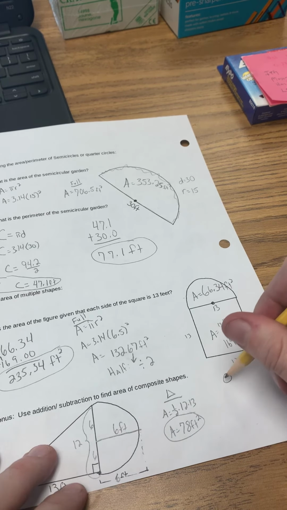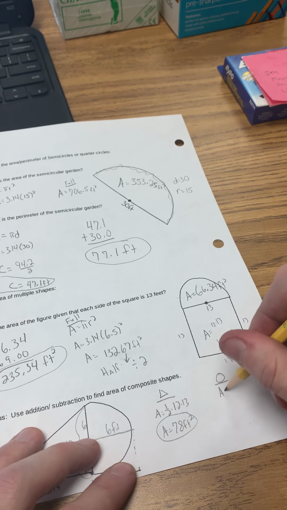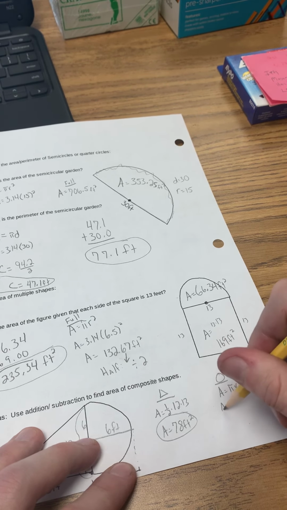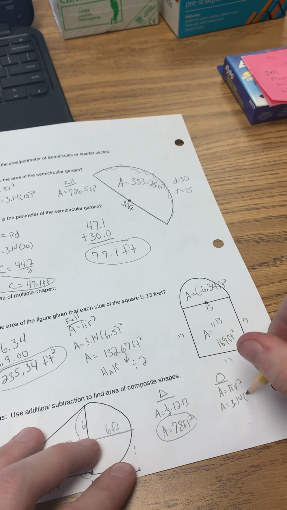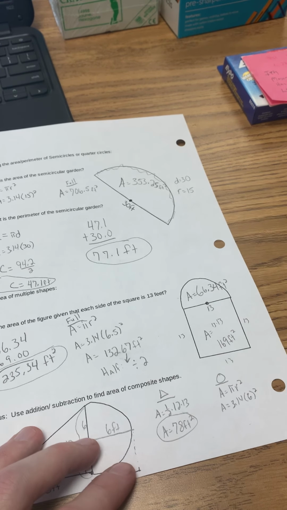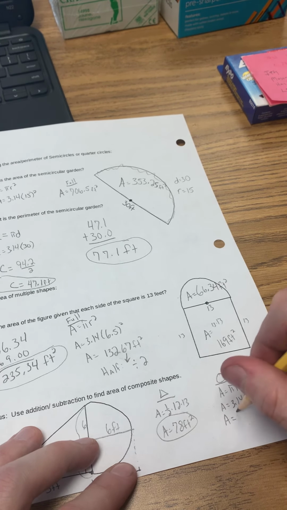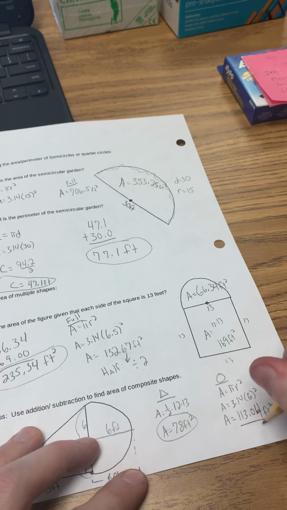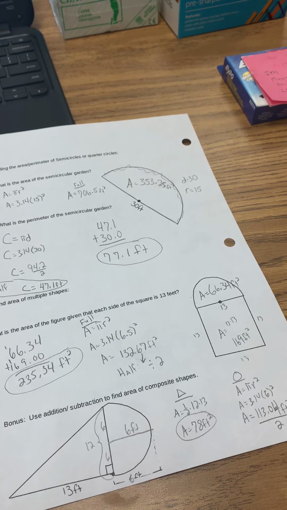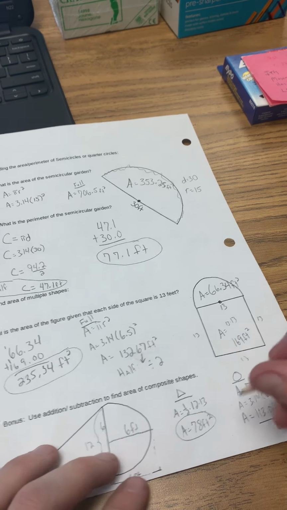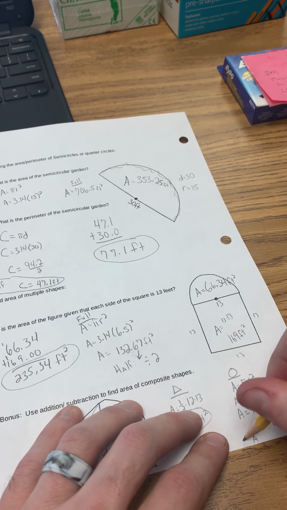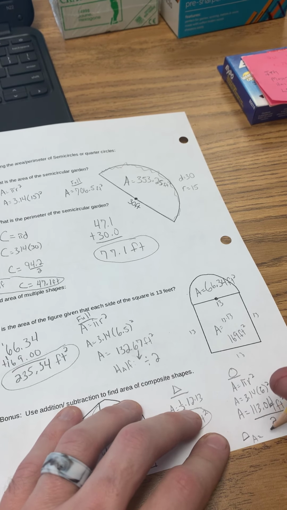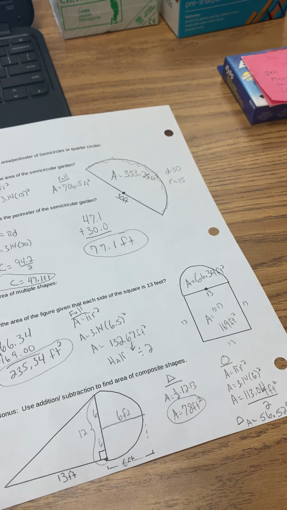That's my triangle. My circle is A equals pi r squared. A equals 3.14 times 6 squared, which is 113.04 feet squared, but we have to divide that by 2, which leaves me with the area of half, so just the semicircle, of 56.52 feet squared, and then I add my 2 together.